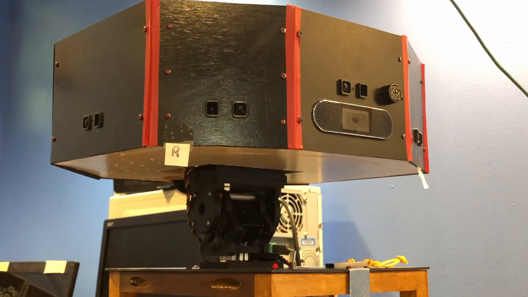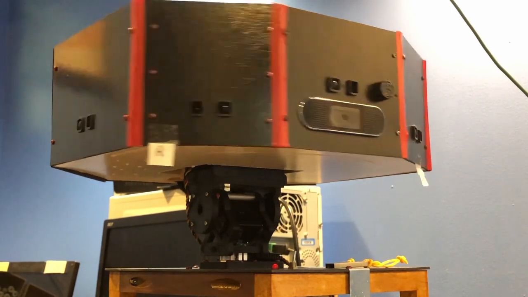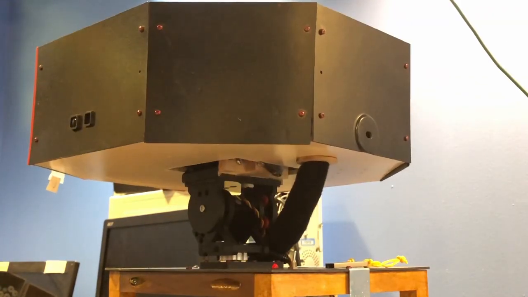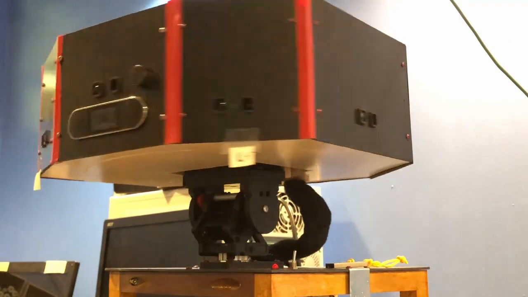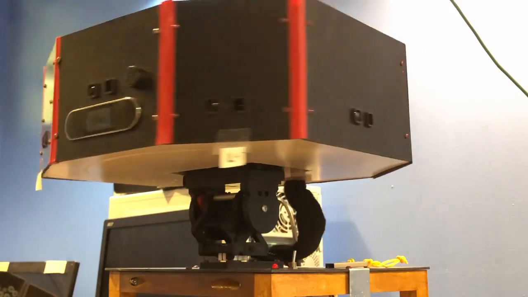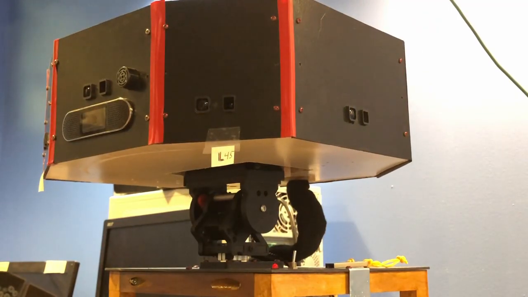Right face. Left face. Ready front. Look down.